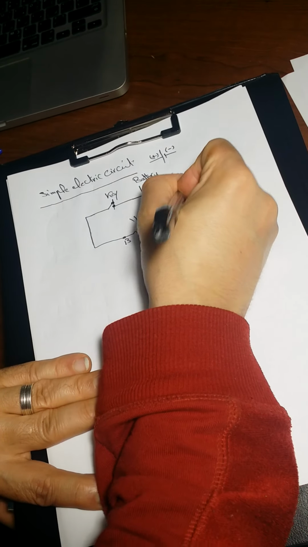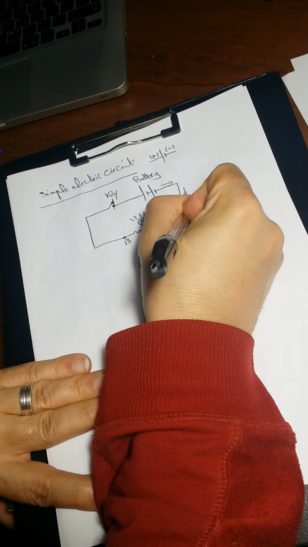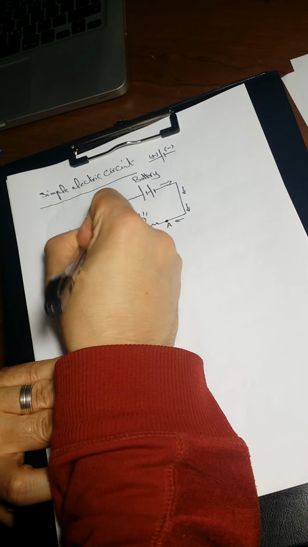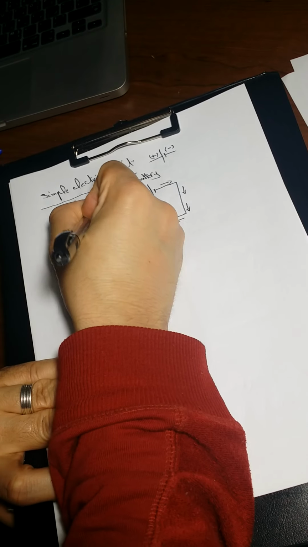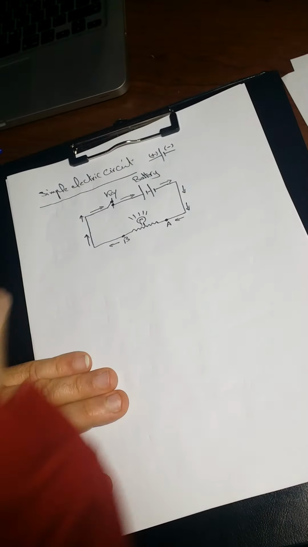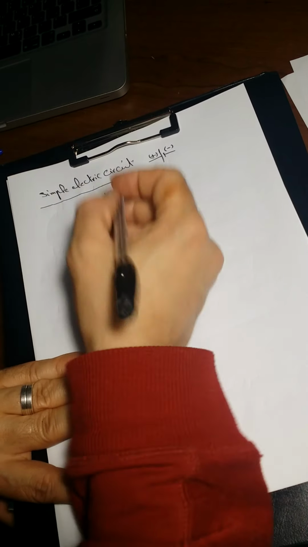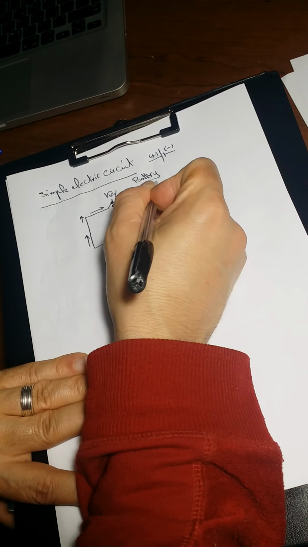First of all, the electrons are moving in this direction. But the conventional direction should be the opposite. It means in any electric circuit, if we determine the direction of the electric current, it will be from positive to what? To negative.